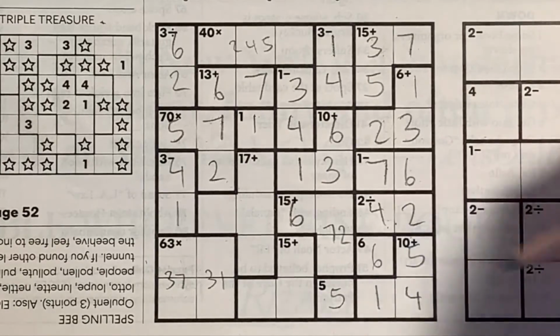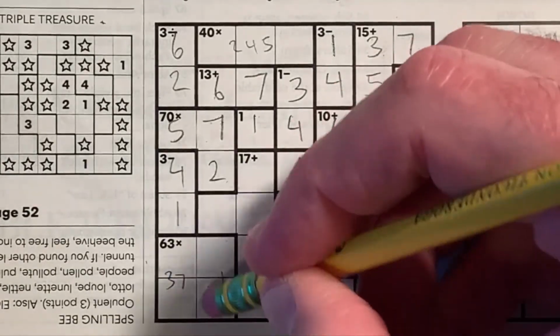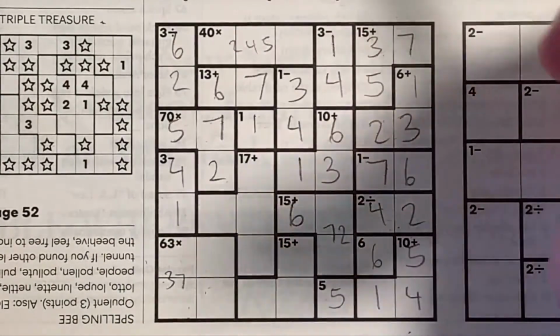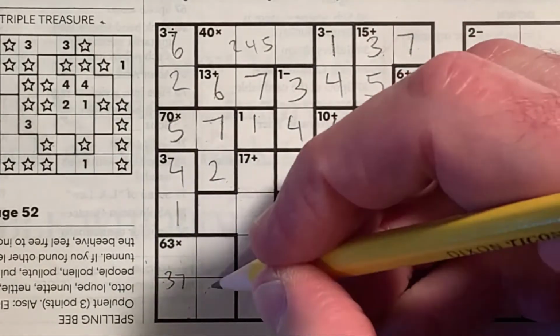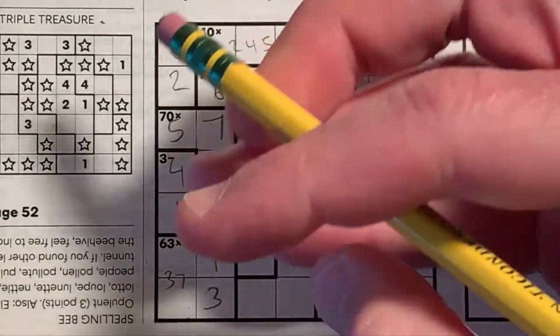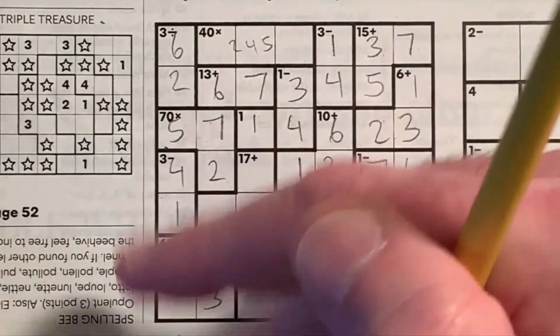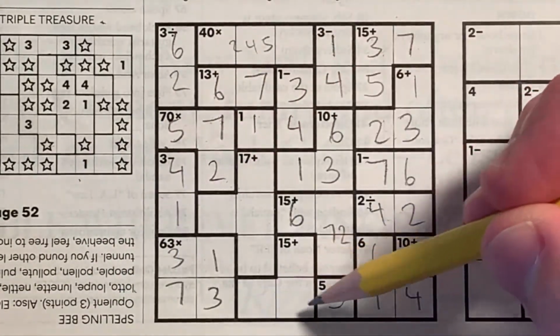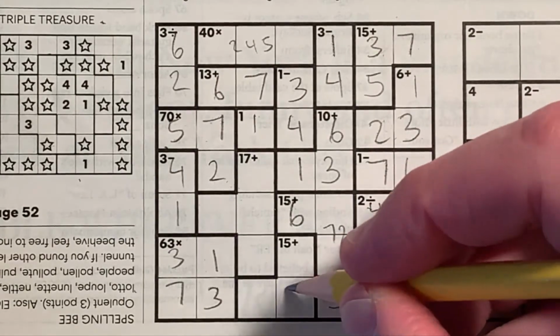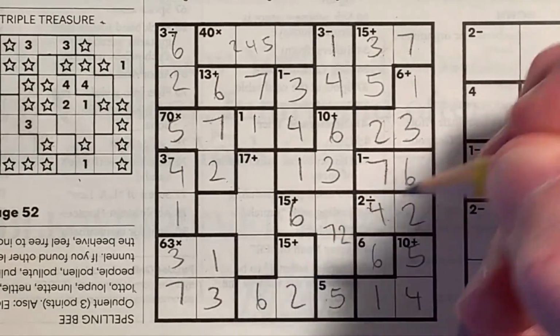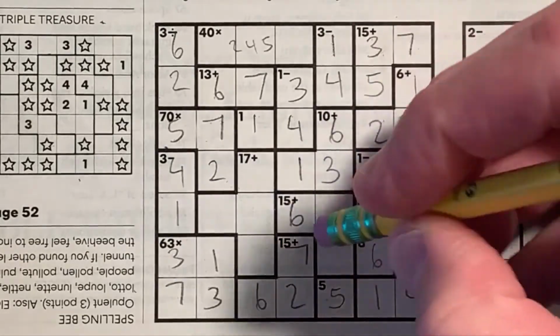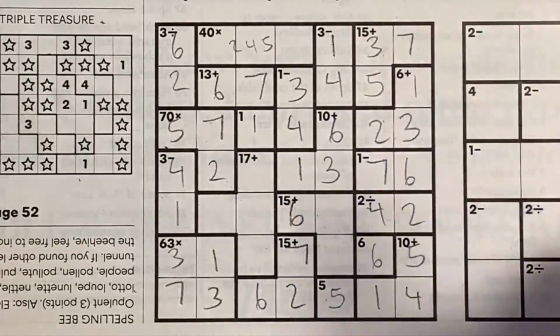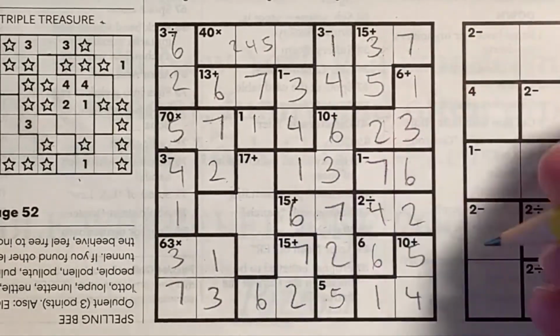That adds up to 10 because there's a 1 there. This has to be 3 and 1. And then 3 and 7. These two equal 2 and 6. And then to make 15, that has to be 7. So that's 7 and 2.